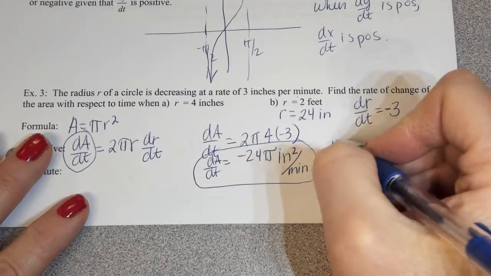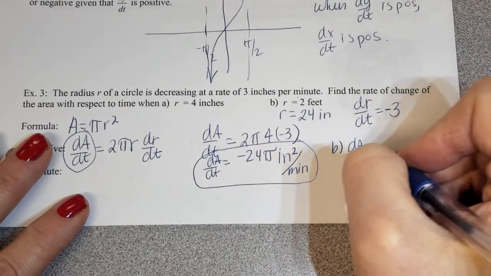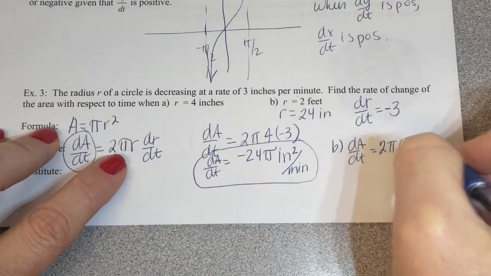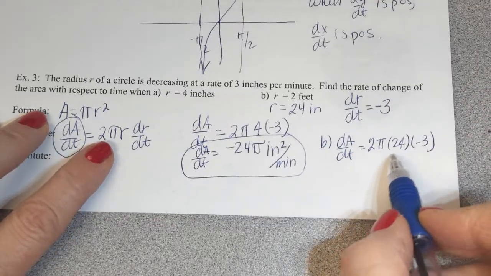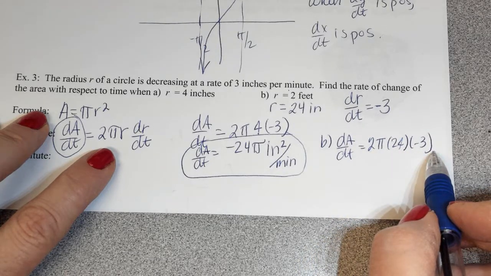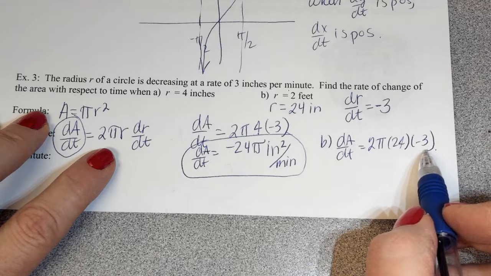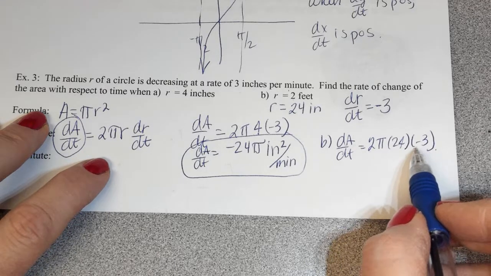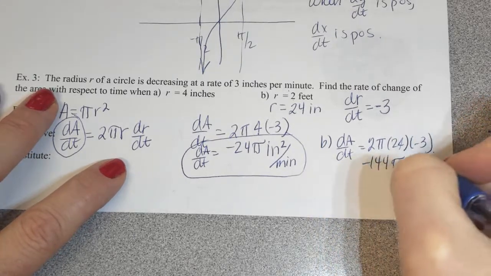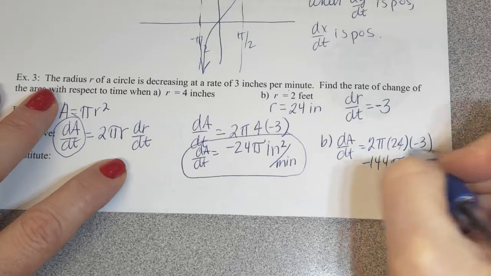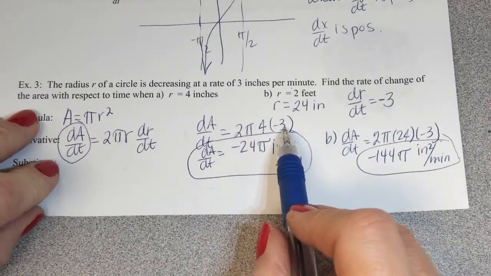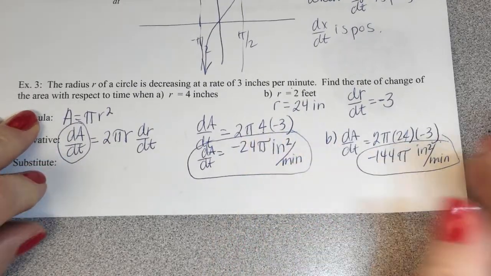So I'll just do this one. dA/dt is going to equal, going back to our formula, 2 pi times 24 times -3. This is 6, so 24 times 6, that's going to be 150 minus 8, is that 142, 144? What is that? 144. So it's going to be -144 pi, inches squared per minute. Okay? So when they do this part B, all we're doing is changing that radius to a different number.